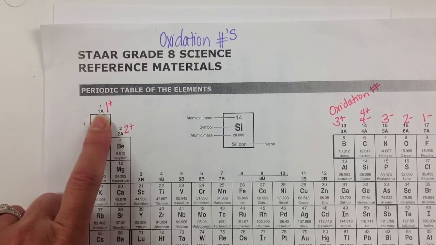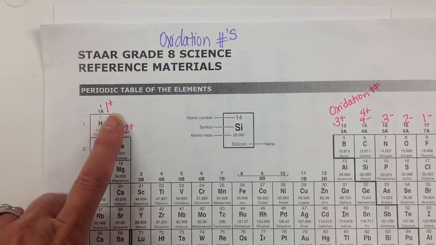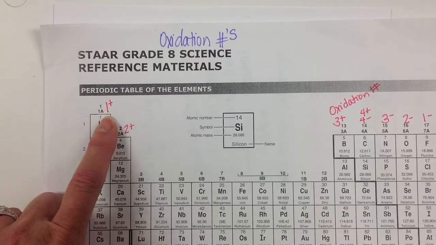So if they lose an electron, that means they'll have more protons than they have electrons. In this instance, they are going to transfer 1, meaning that their protons are going to be outnumbering their electrons by 1 subatomic particle, which is positive. So that's where the 1 plus comes from. The oxidation number then becomes 1 plus.